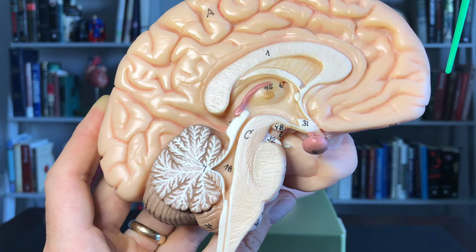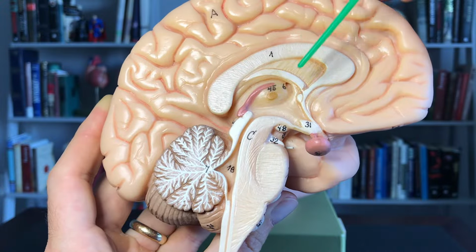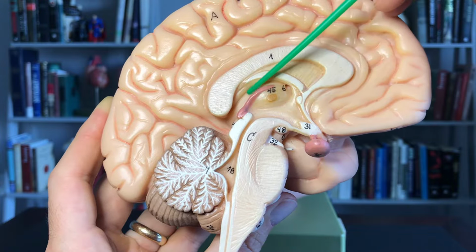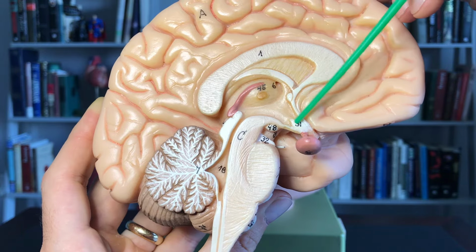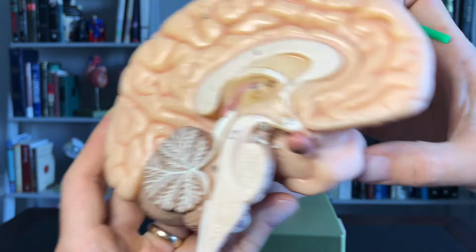Anterior, remember this is the anterior side. Posterior, again, posterior here. And then we get into the hypothalamus. So if this is the thalamus, this is the hypothalamus. From there we have something called the optic chiasm. Chiasm means crossing. In fact, let me show you real quick.